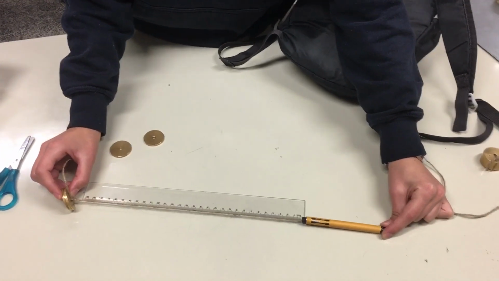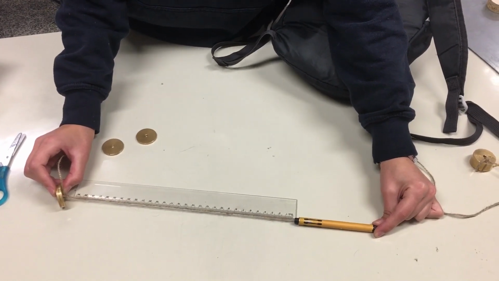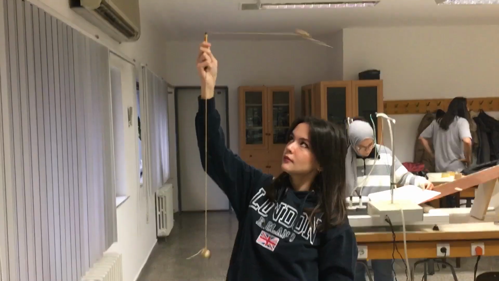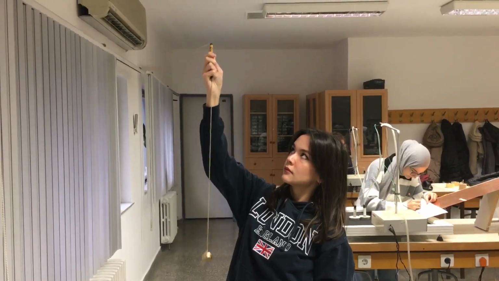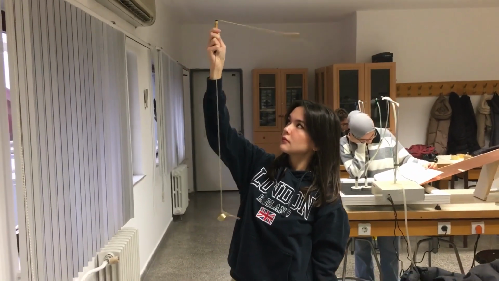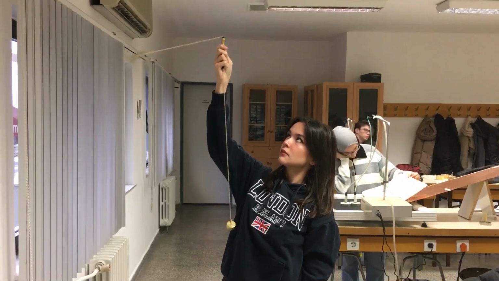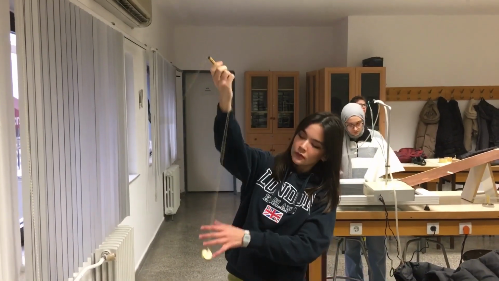Now I will repeat the same process for mass 1 40 grams and mass 2 100 grams. I have measured the time for 30 revolutions while mass 2 stays 100 grams and mass 1 changes from 20 to 40 to 60 and to 80 grams.